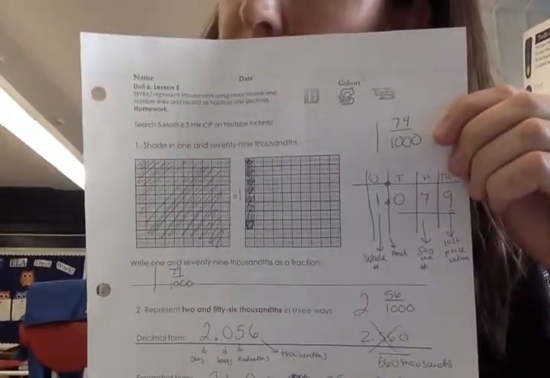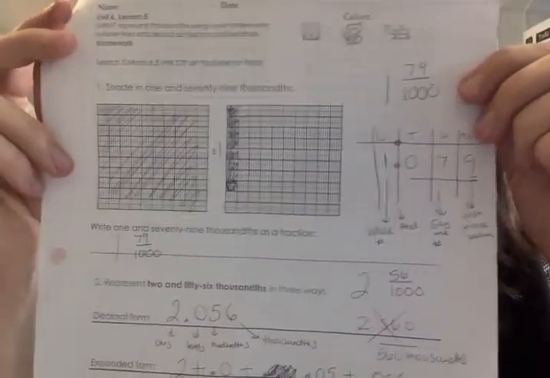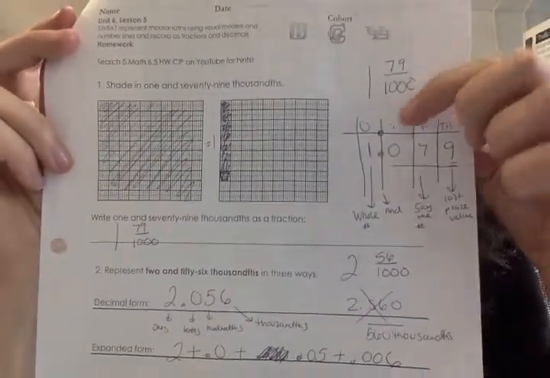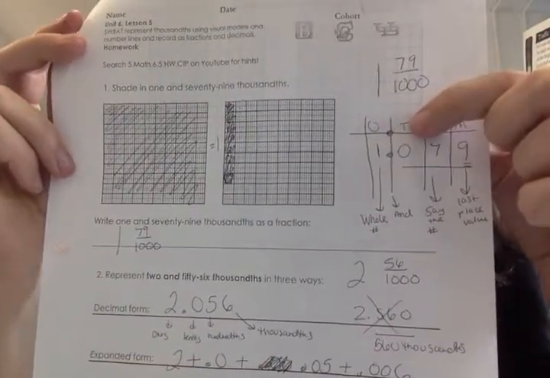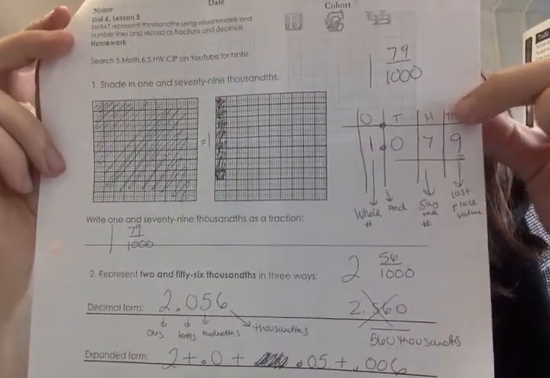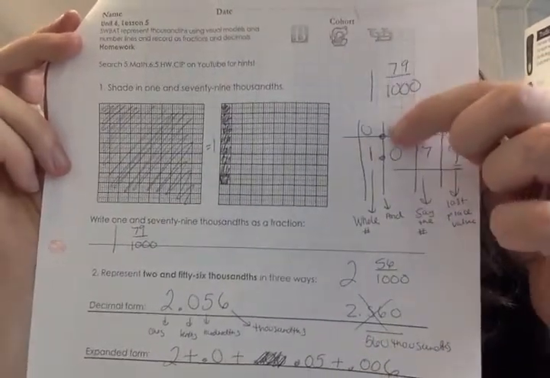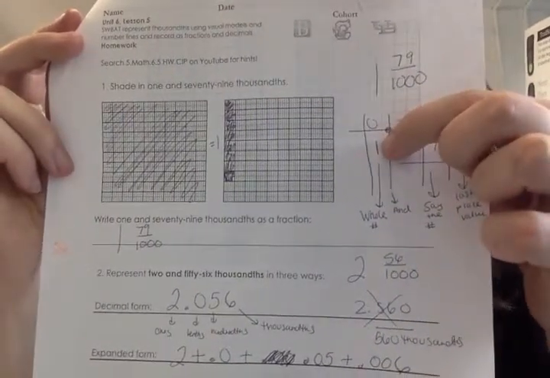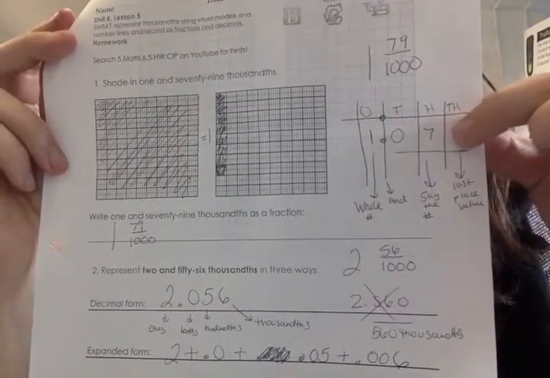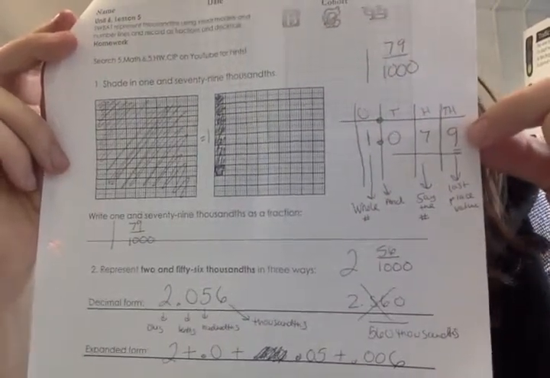Then I also want to make sure I know how to write it as a decimal. For that, I'm going to put it on my place value chart. I have my ones, my tenths, my hundredths, and my thousandths. And I know my decimal point goes here. I know I have 1 whole. And I know I have 79 thousandths.